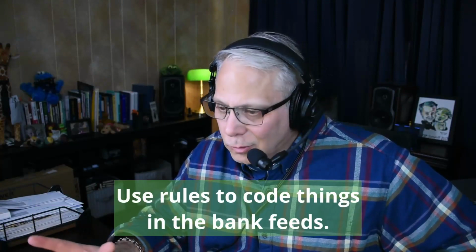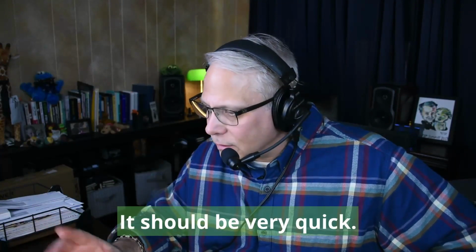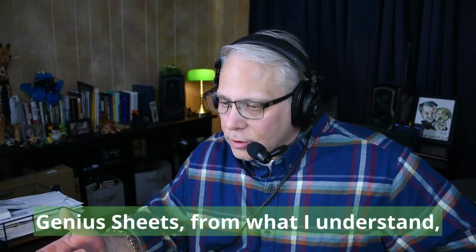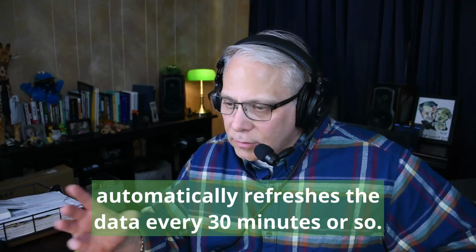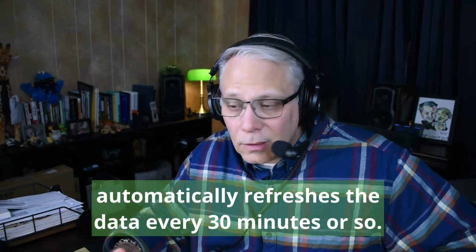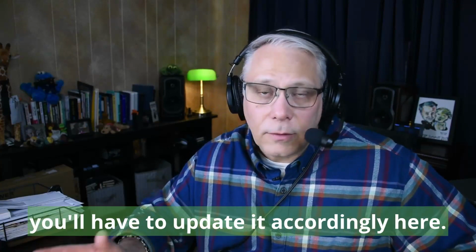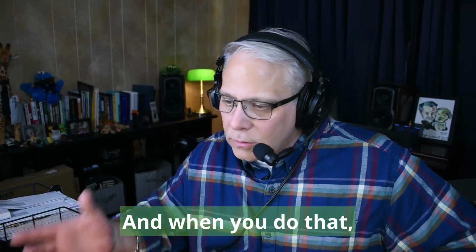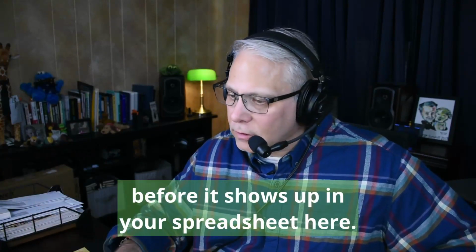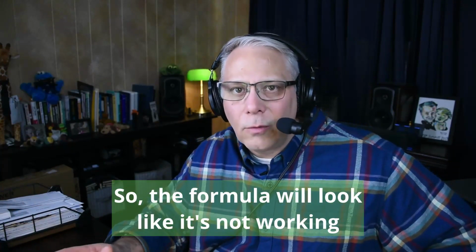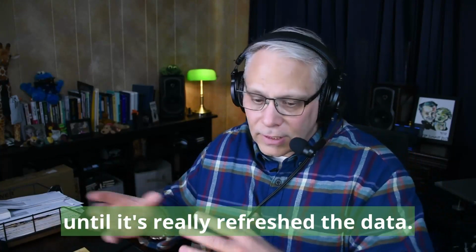You use rules to code things in the bank feeds. It should be very quick. And all I have to do is open this up. Genius Sheets, from what I understand, automatically refreshes the data every 30 minutes or so. So, by the way, if you change an account name in the chart of accounts, you'll have to update it accordingly here. And when you do that, it might take 30 minutes before it shows up in your spreadsheet here. So the formula will look like it's not working until it's really refreshed the data.